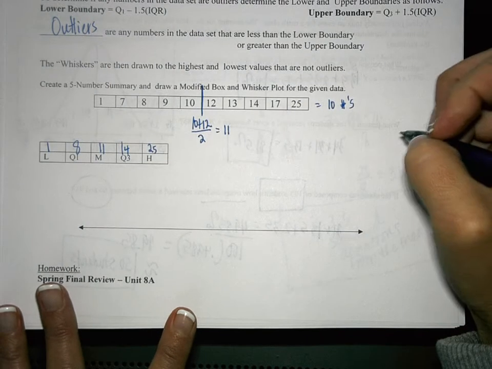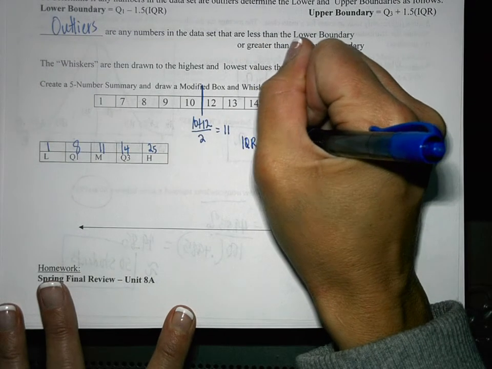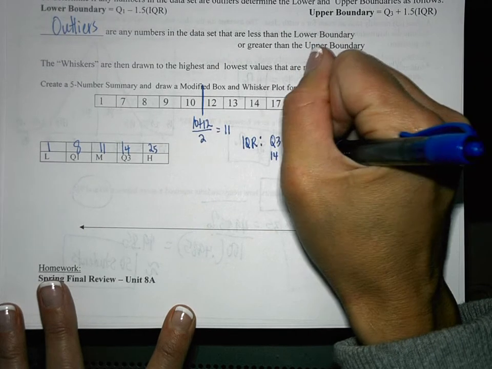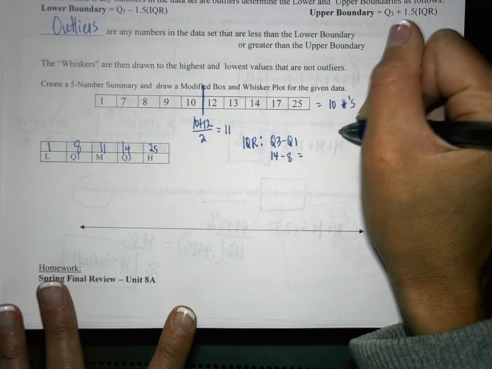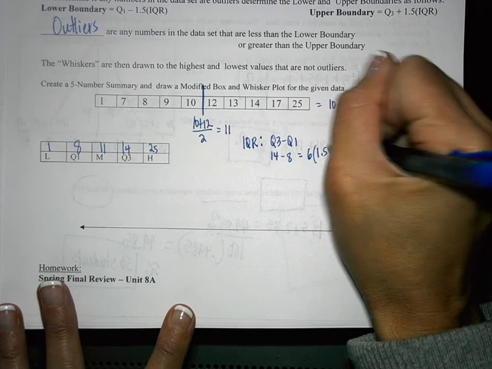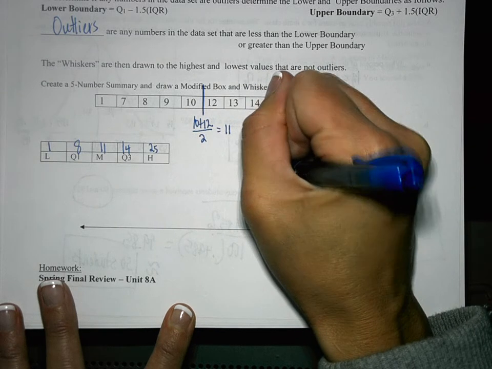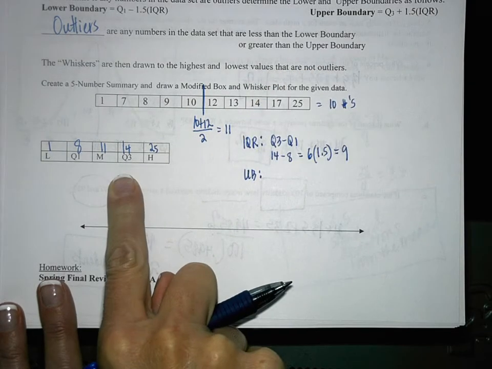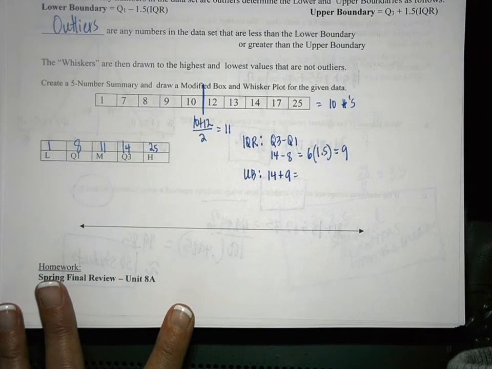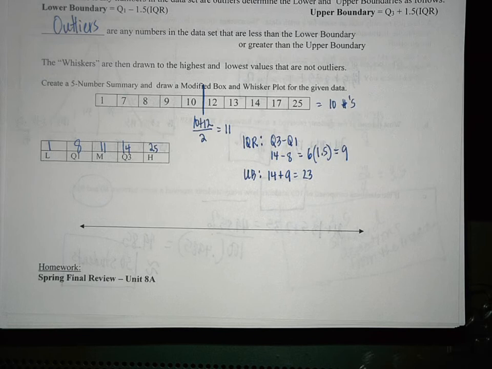You need to check to see if there's any outliers. So we do that by finding the IQR, the interquartile range, which is Q3 minus Q1. And in this case, we have 14 minus 8, which is 6. Then you multiply that number by 1.5. So 6 times 1.5 equals 9. Good. So for your upper boundary, you take your Q3 value, which is 14, and you add 9 to it. And 14 plus 9 is what? 23. If there are any numbers above 23, those are outliers.